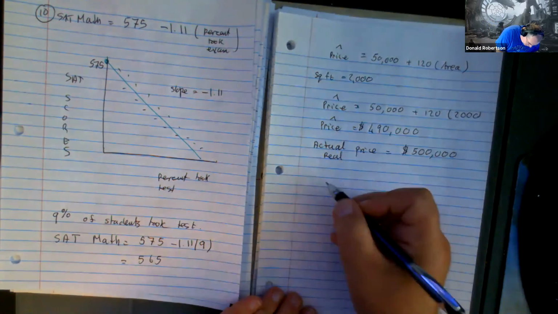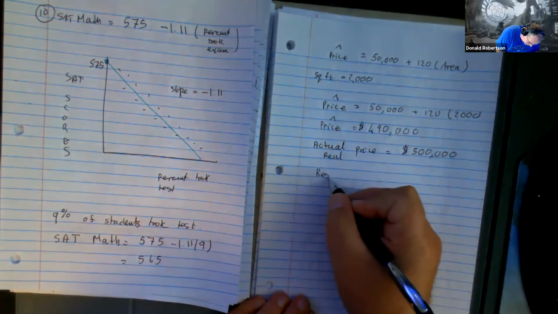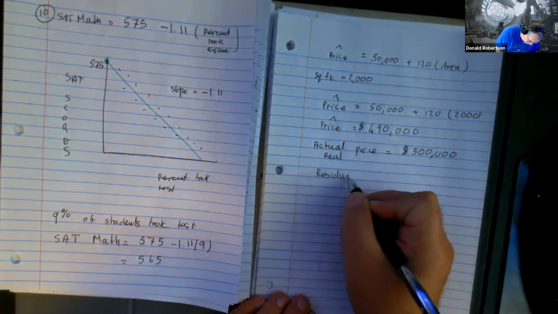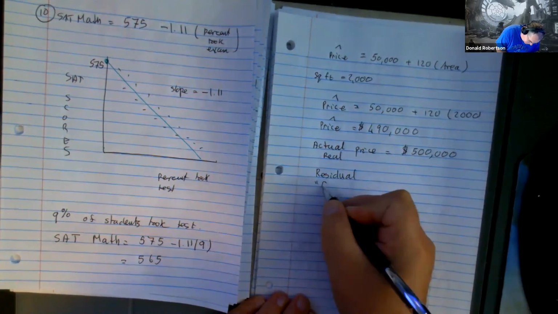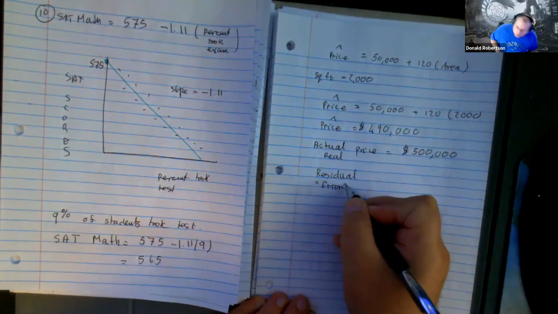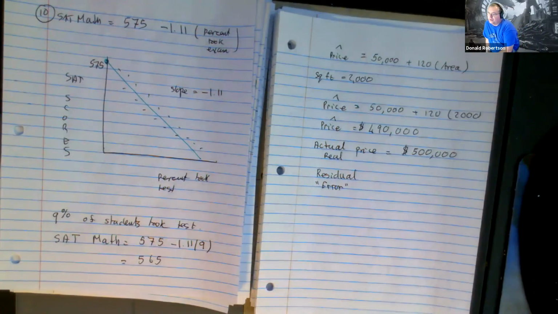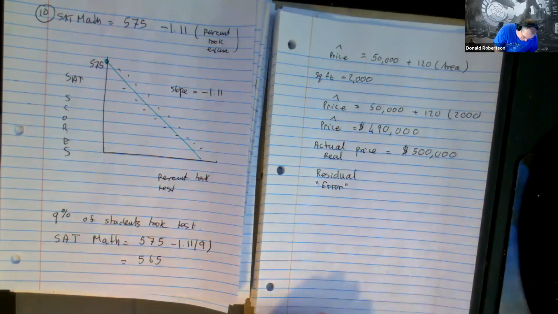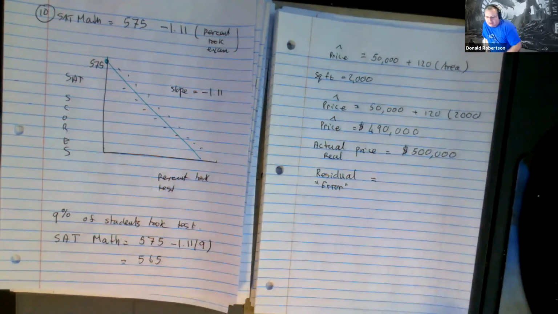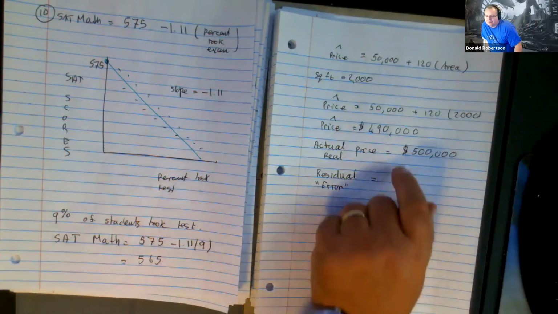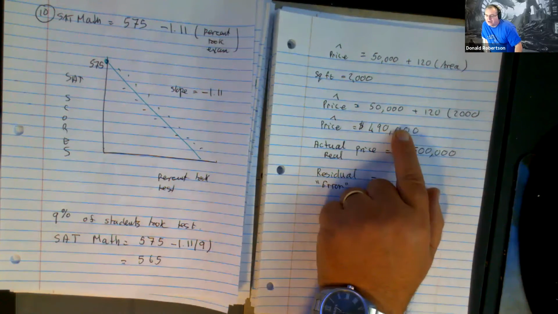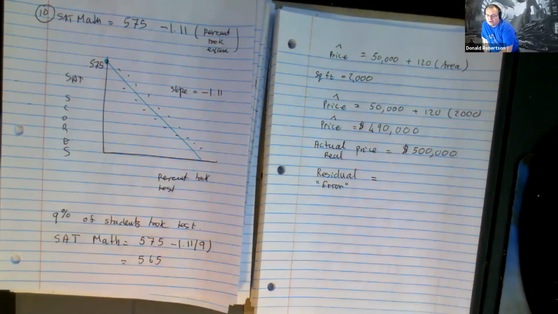So we now have a new guy called residual. I want you to think of residual as the error. What did you get wrong? How far out were you? How would you be able to tell in my story here, where the predicted price was 490, but they actually sold it for 500, how we would calculate the residual, the error? What would you do?